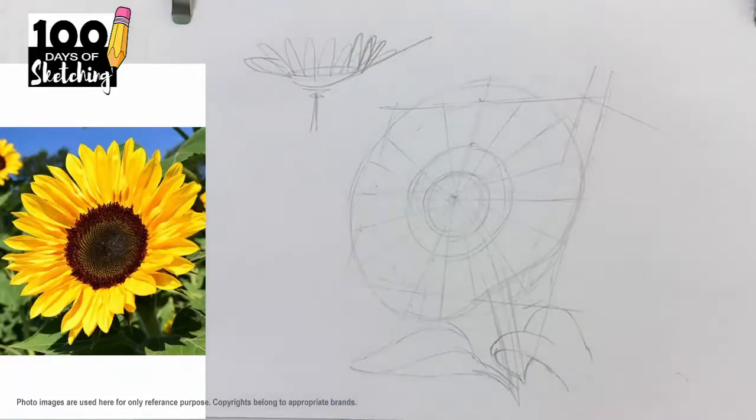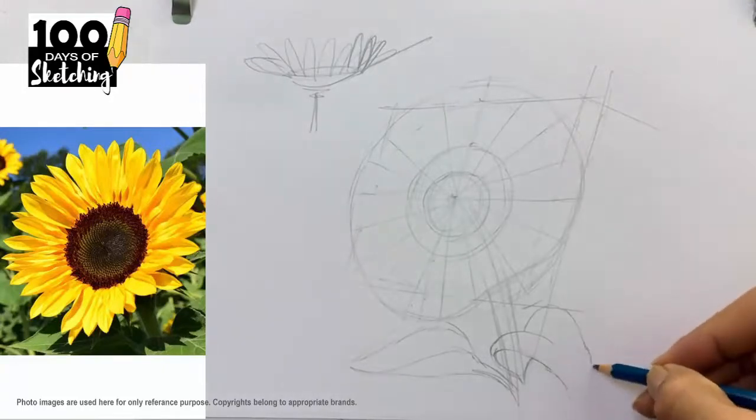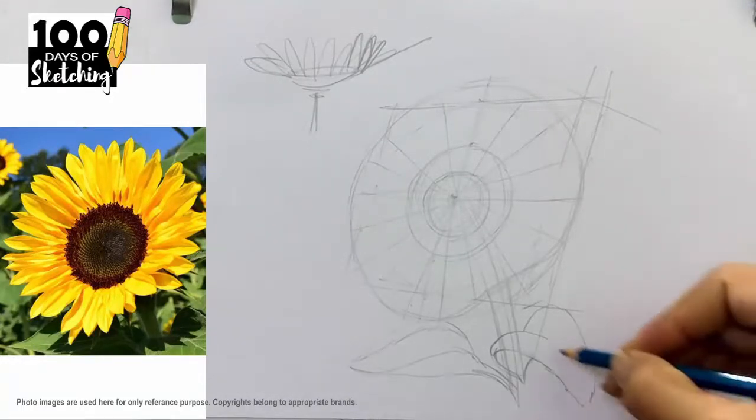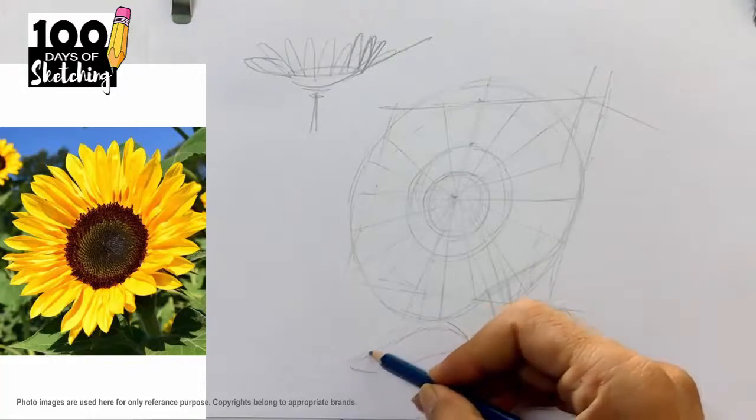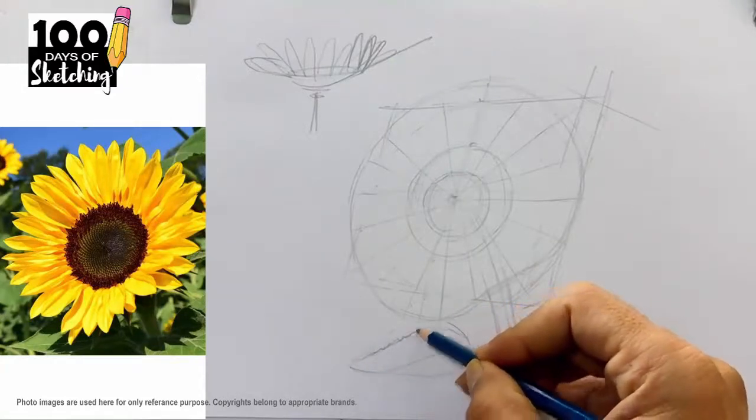So that was the leaves, and it has crooked edges, not sharp.